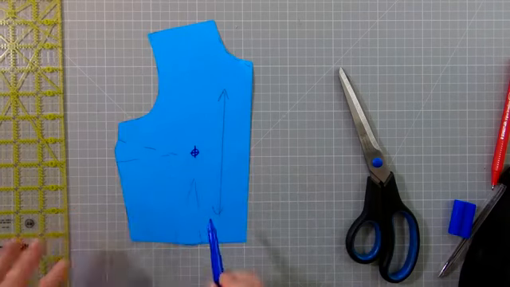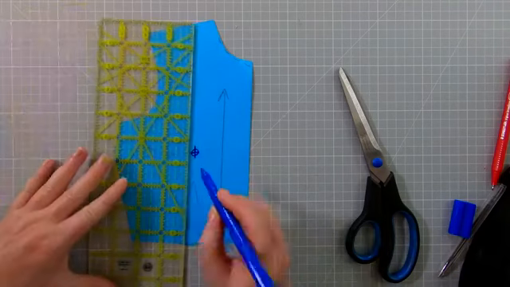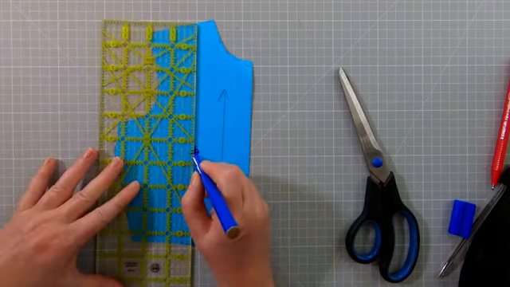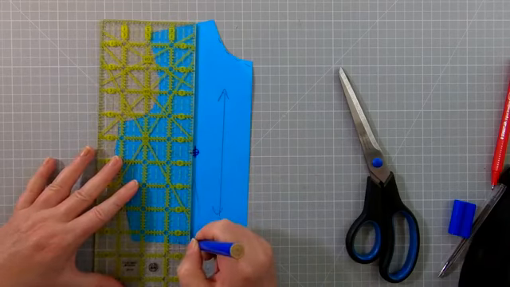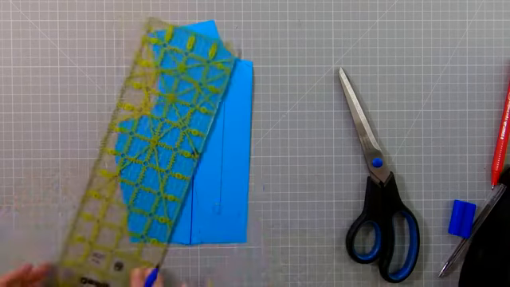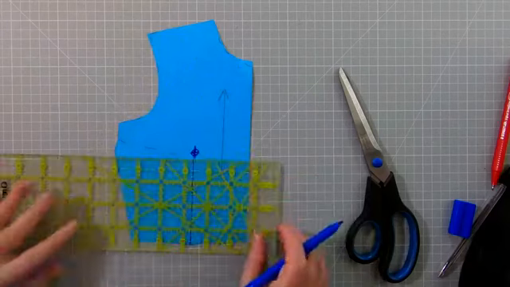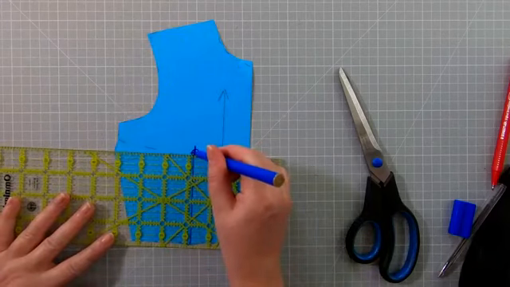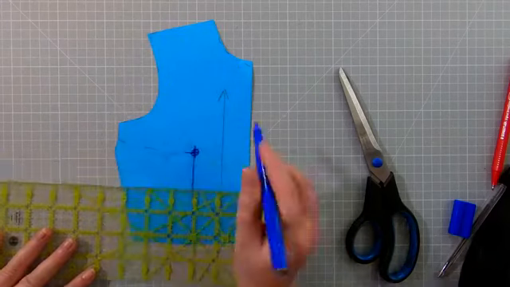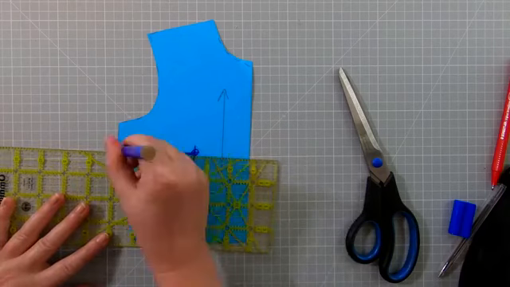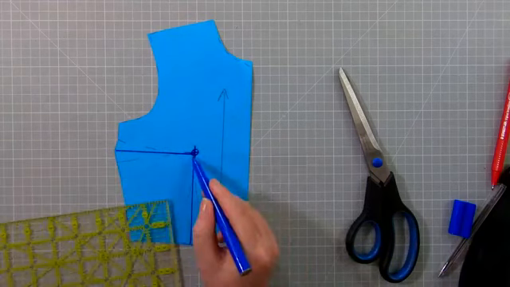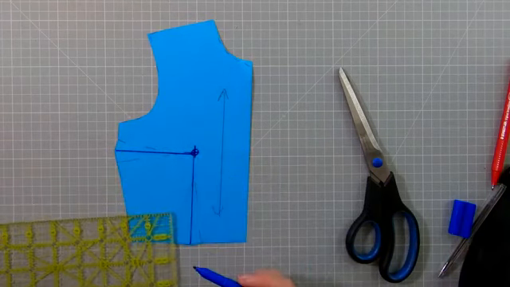And if you don't know how to draw the apex, literally draw a line through the middle of, say, this underbust dart, then one through the middle of the side bust dart, and the intersecting point will be your apex.